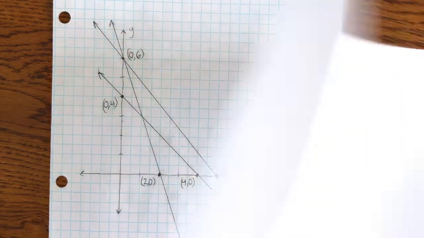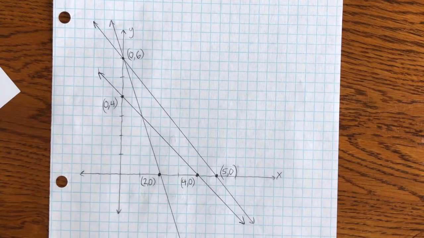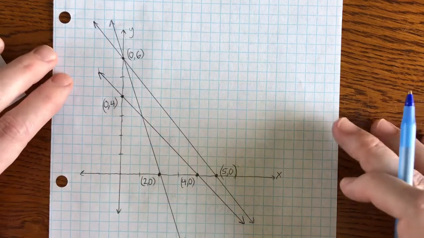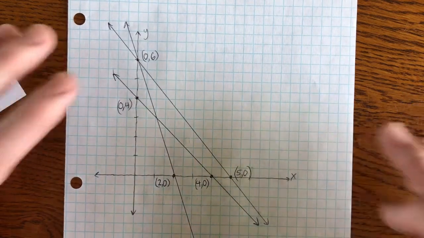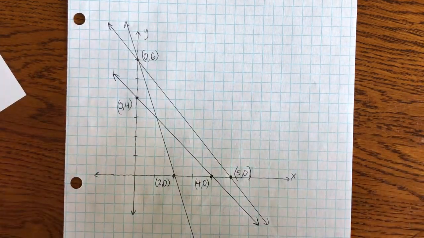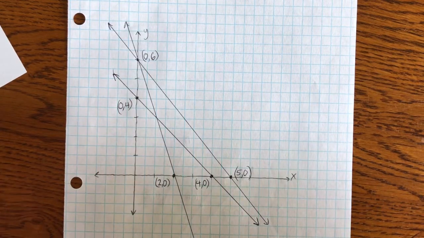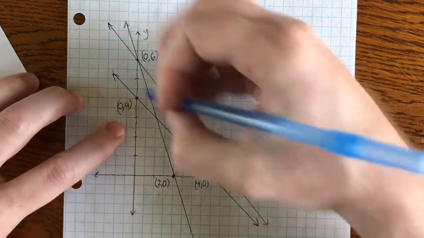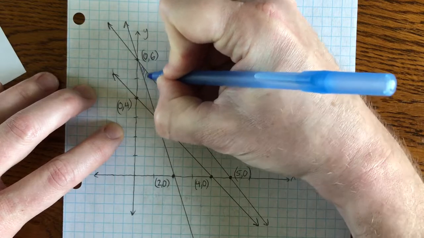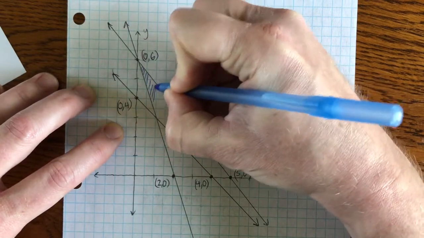So when you put all the pieces of the puzzle together, you end up getting what for your solution region? Remember, it's only what is overlapping, it's only what is being shared that represents the final solution. So in this case, it's going to be this region right here.